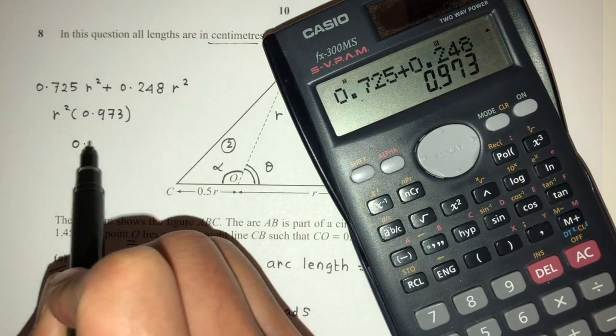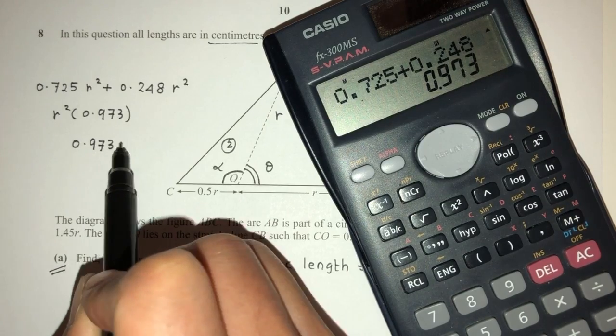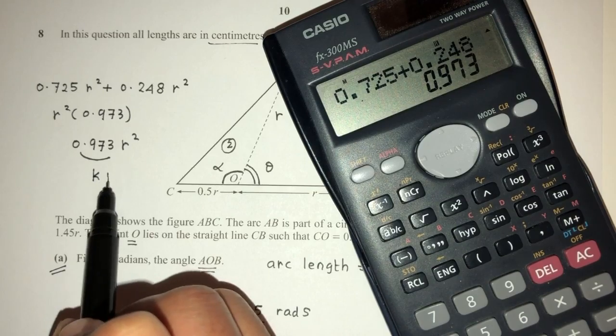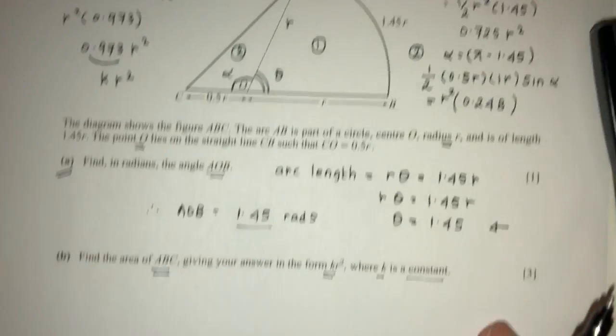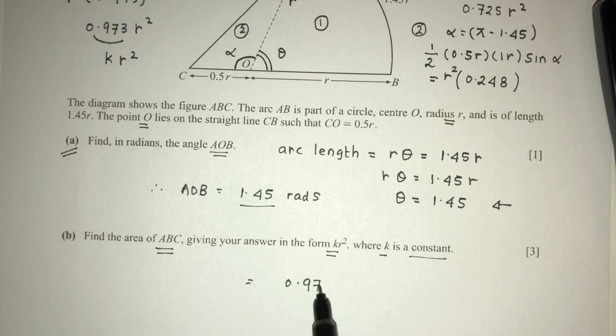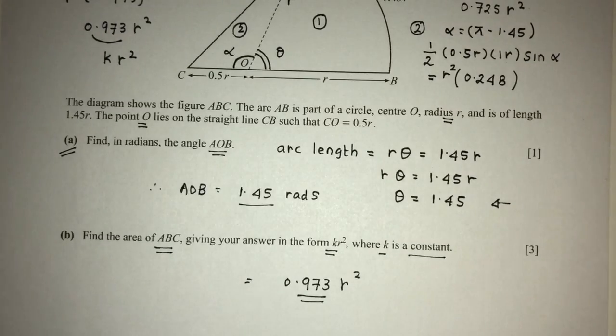So the answer will be 0.973 r squared, and this is a constant which is k r squared as required for your answer. So your answer will be 0.973 r squared, where k is the constant. That will be question part B.